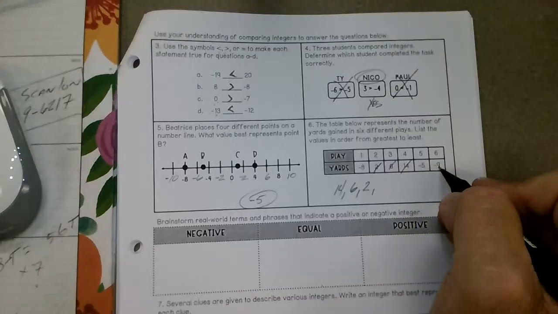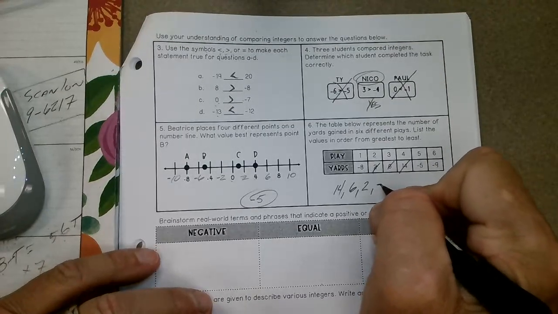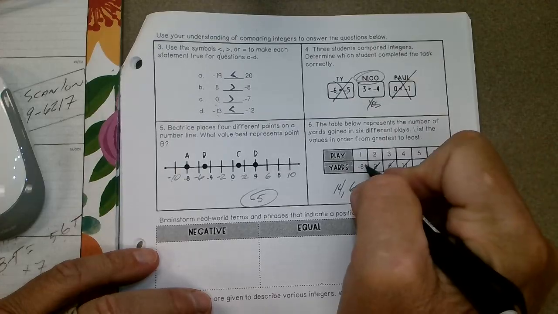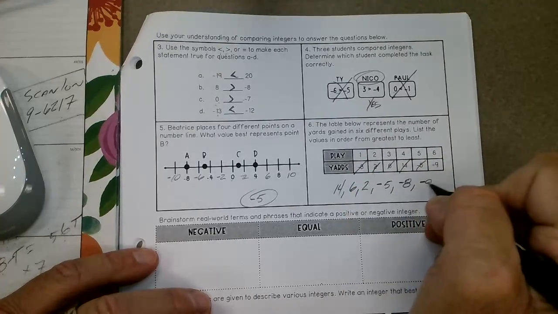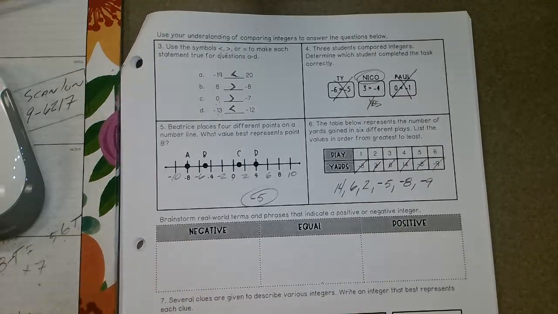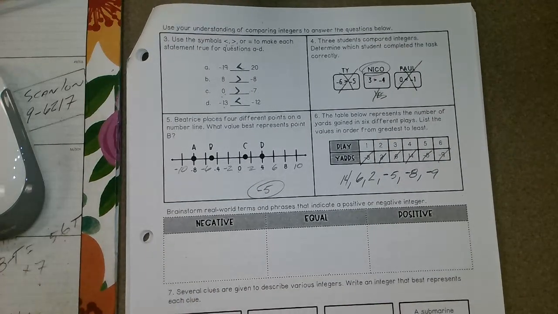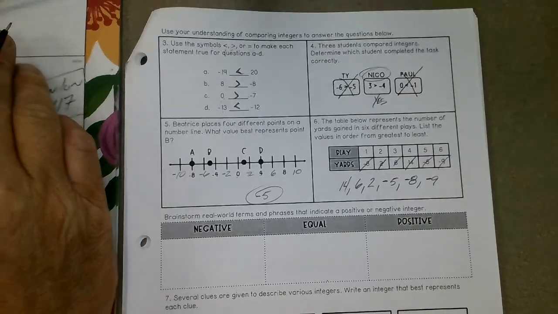The bigger the negative, the smaller it is. So -5, -8, and -9. Okay? Interesting stuff here. And we're moving on.